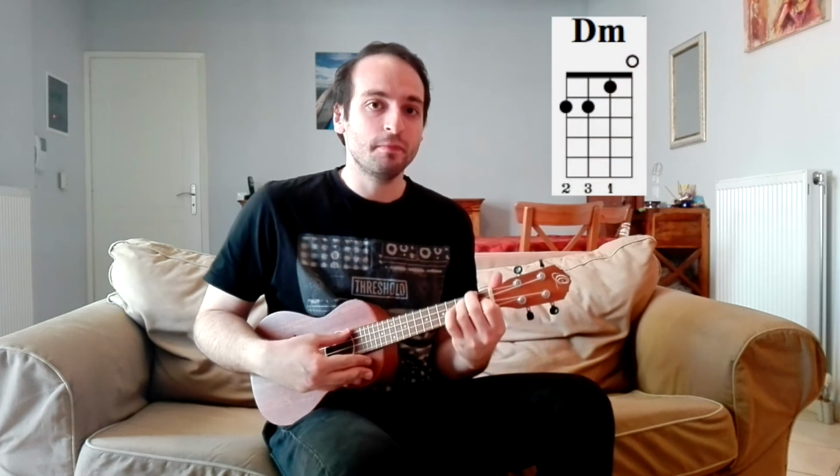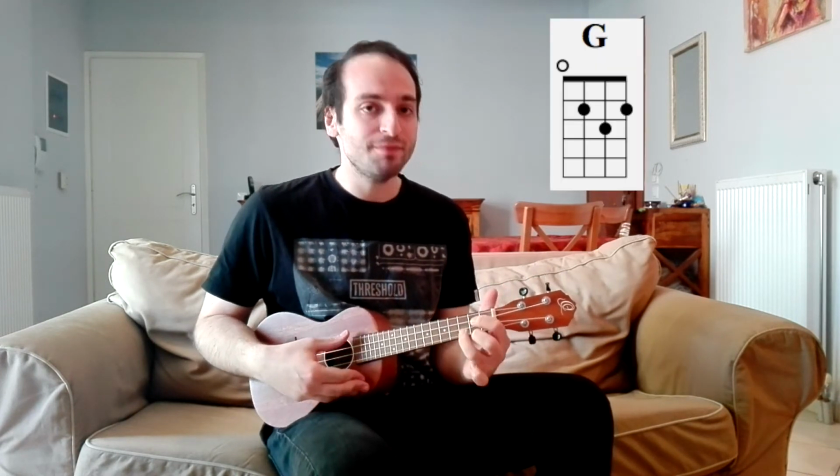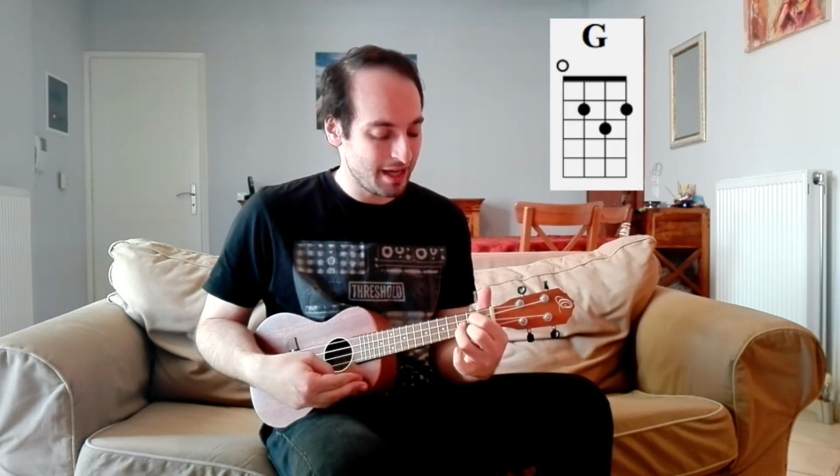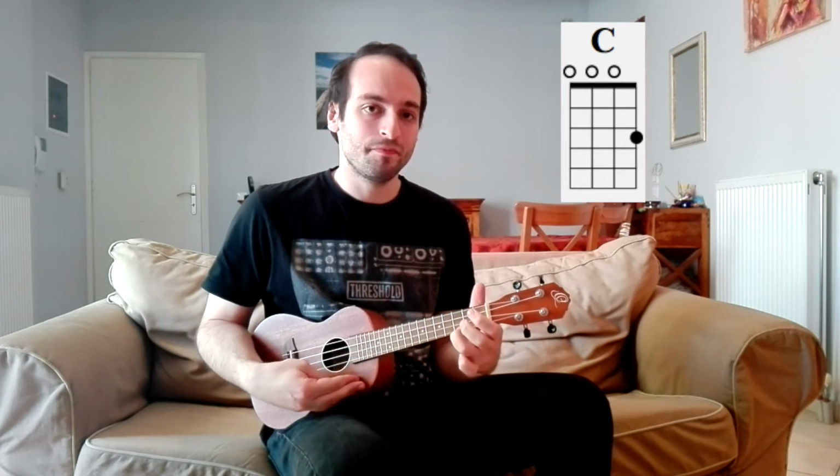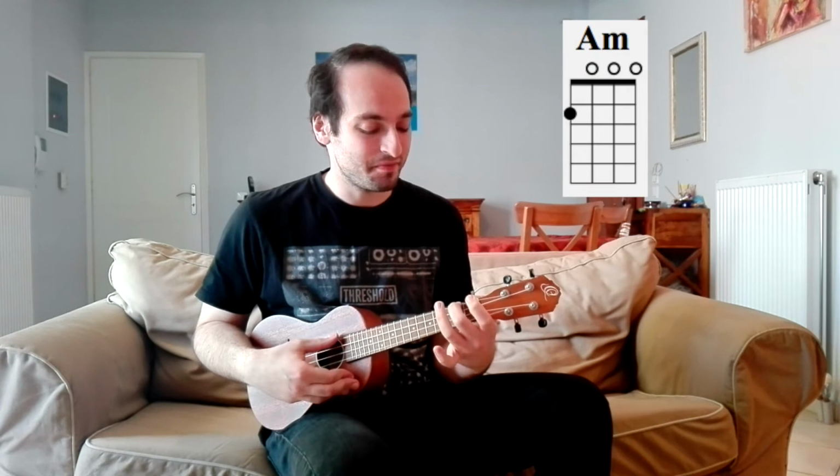Having said that, let's have a look at the chords. The chords that we need for this tune are D minor, G, C, B flat and A minor. Before we go any further, let me show you the chord shapes. So, D minor, G, C, B flat and A minor.